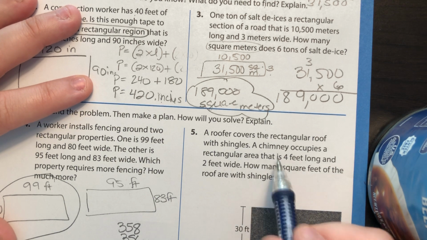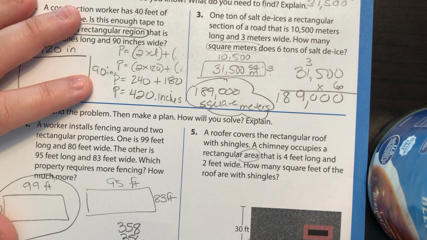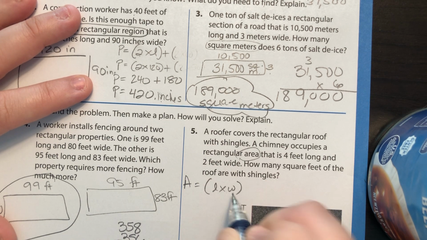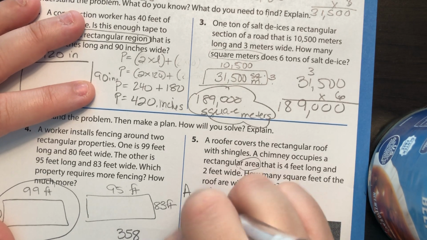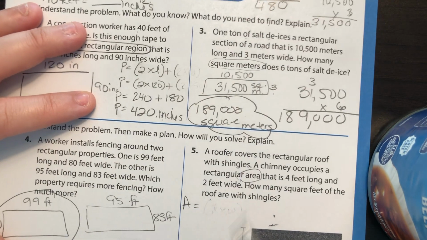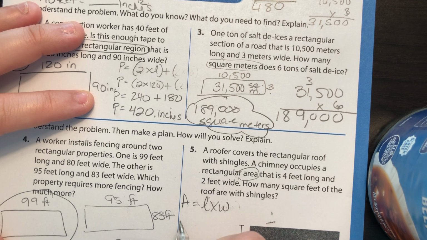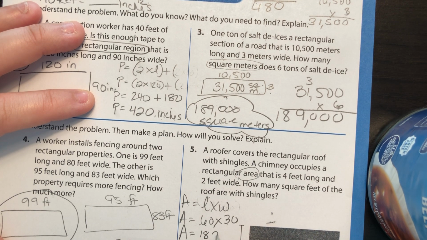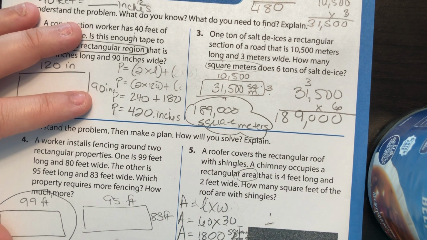So area, right? Rectangular area. That means length times width. Area equals length times width. Length times width. So area equals 60 times 30. 6 times 3 is 18 with 2 zeros. So that means the area of the roof is 1,800 square feet.